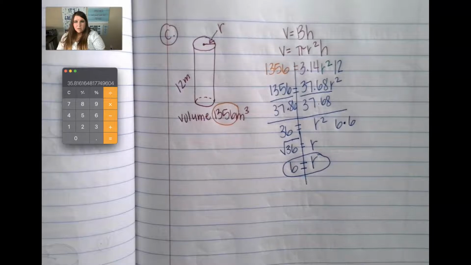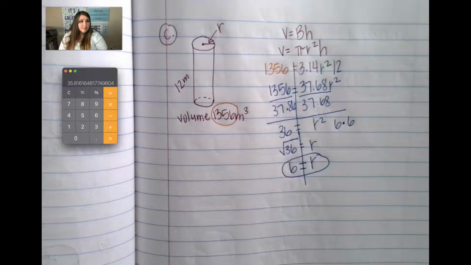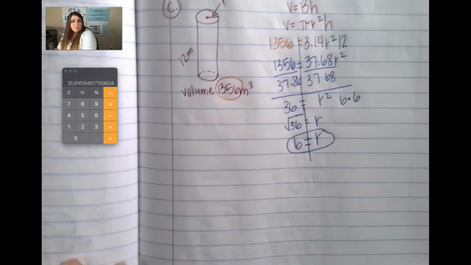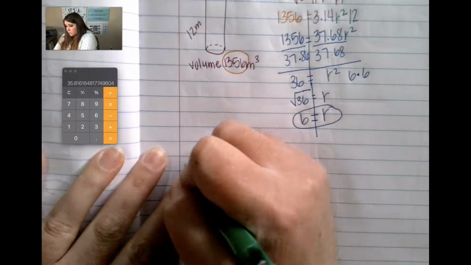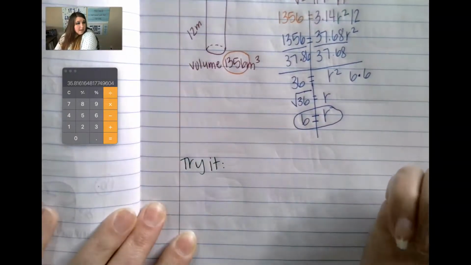All right. It is your turn now for a try it. Hopefully you are ready for this. Again, remember, slow and steady on the rounding to the nearest whole number. All right, so here is your try it for today.